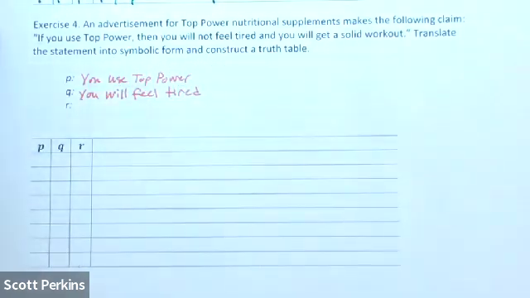When we define our simple statements, we always leave the negation out. We leave the nots out. We put the negation back in with a squiggly in our next step. So don't forget that. That is sometimes a common mistake, and I get it.